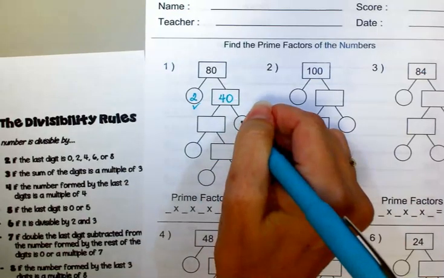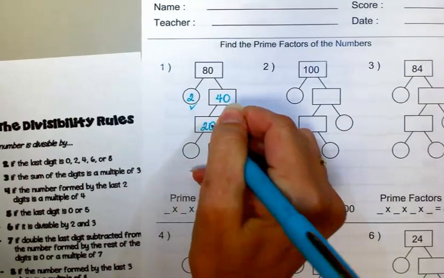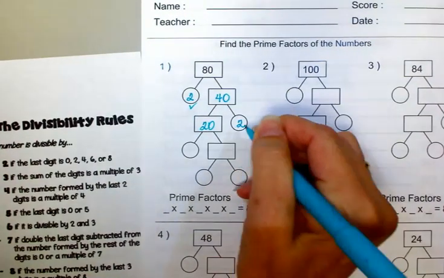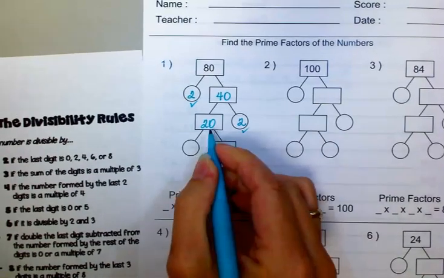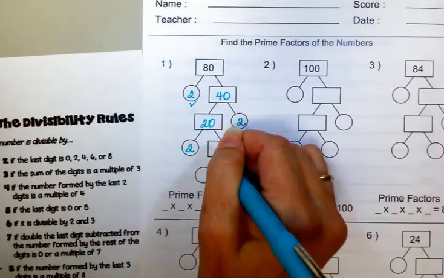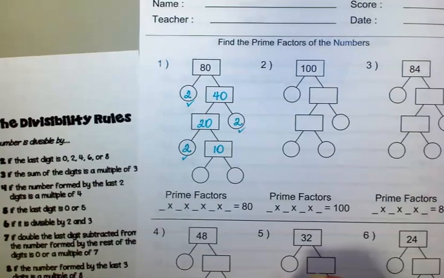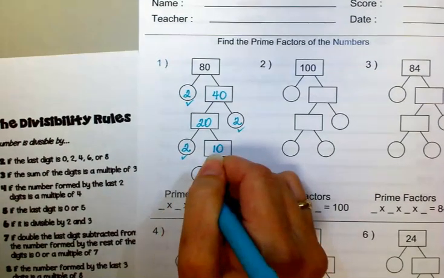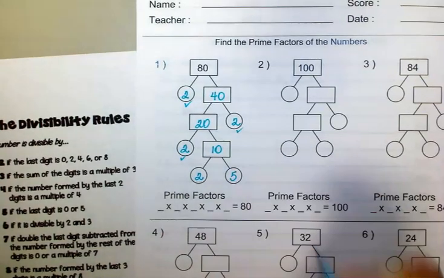40 is 2 times 20. So again, that's a prime factor. I'm done with that. 20 is 2 times 10. So again, I can't do anything else with that. That's a prime factor. And then 10, you get by saying 2 times 5.